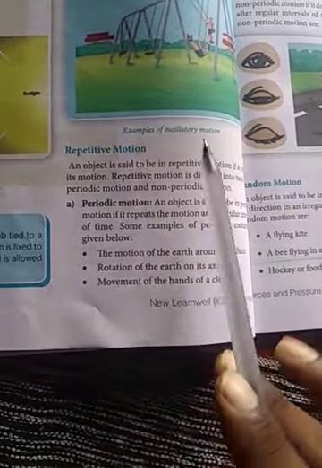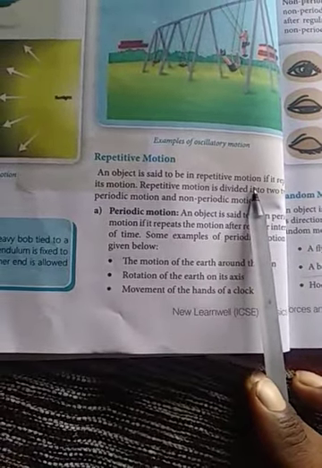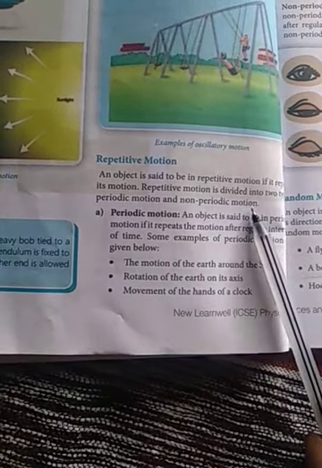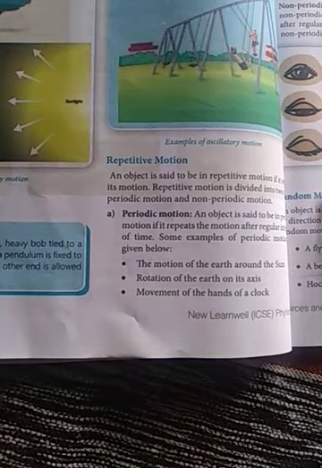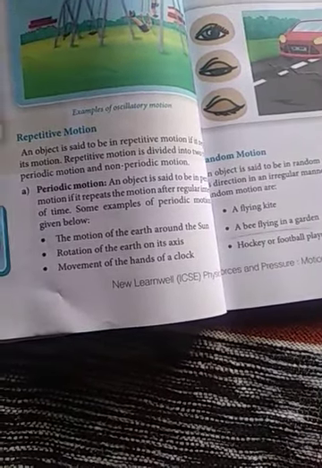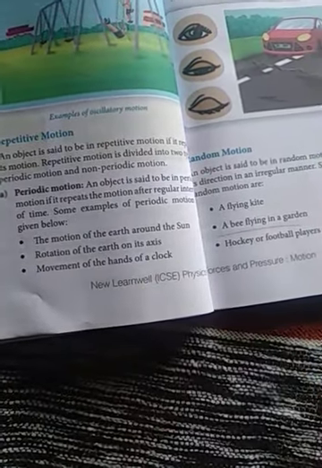Now repetitive motion. An object is said to be in repetitive motion if it repeats its motion. Repetitive motion is divided into two types: periodic motion and non-periodic motion. An object is said to be in periodic motion if it repeats the motion after a regular interval of time.